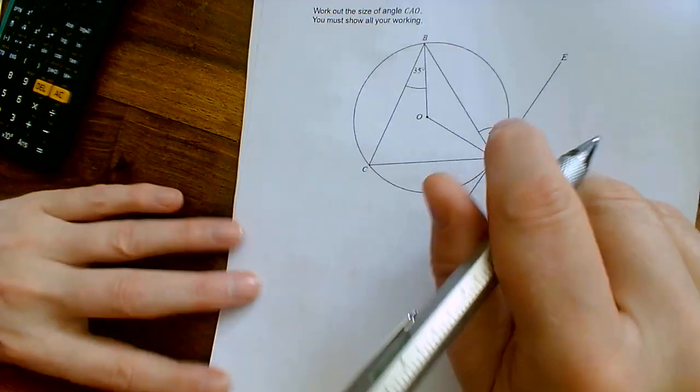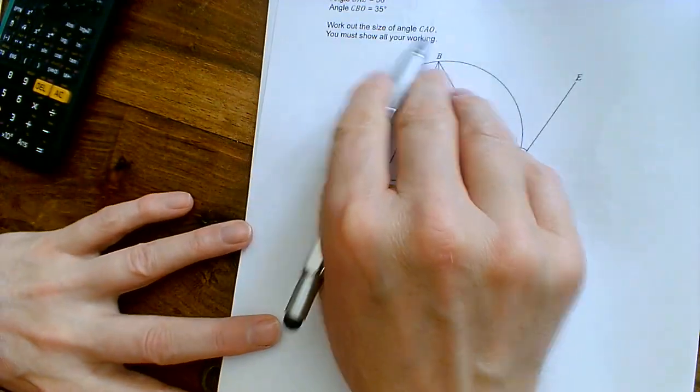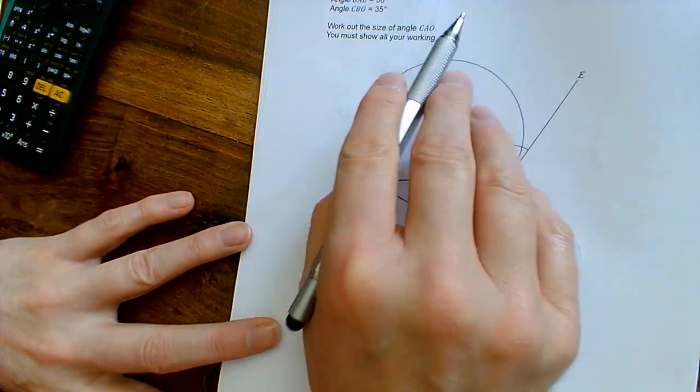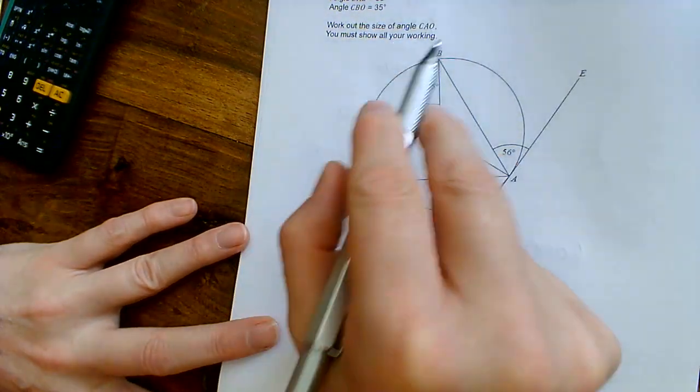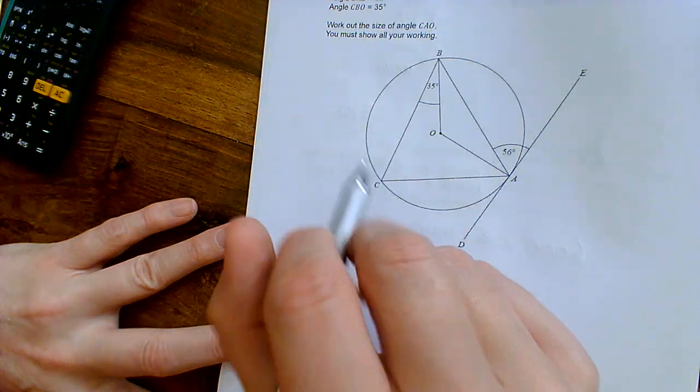Next one, we've got circle theorem questions. Let's go for this one. Work out the size of the angle. You must show your working out. Showing your working out is different there, giving a reason for each one. So I'll explain the reason, but I'm not going to write it down. Showing the working out is really just putting the numbers all over the picture.